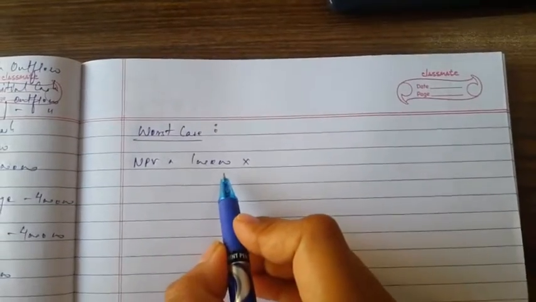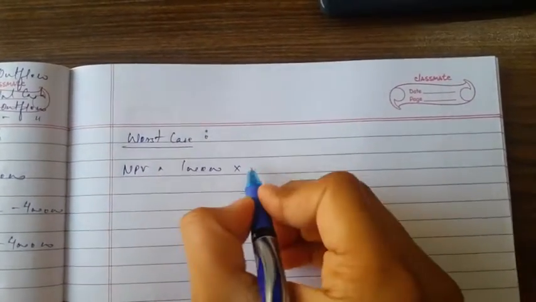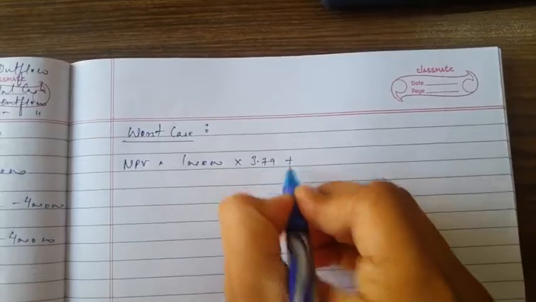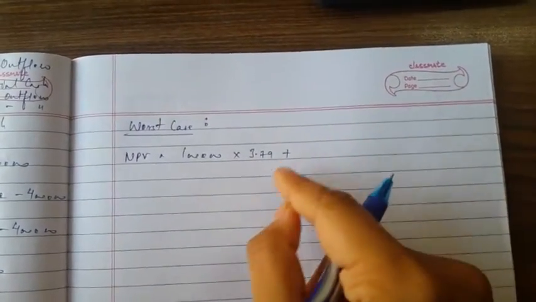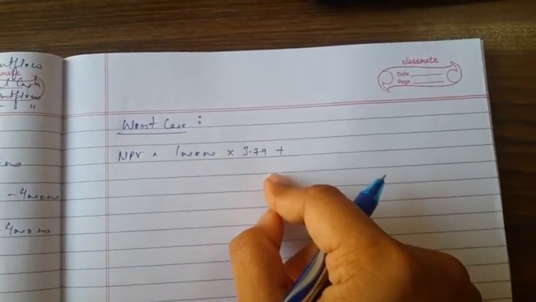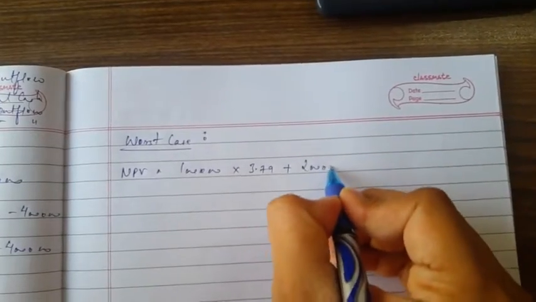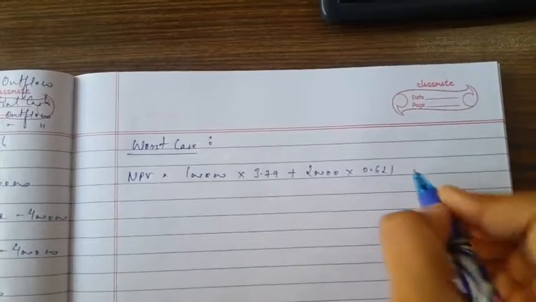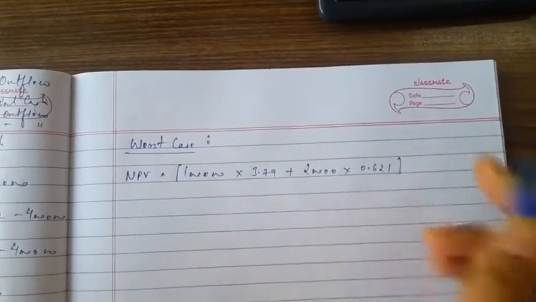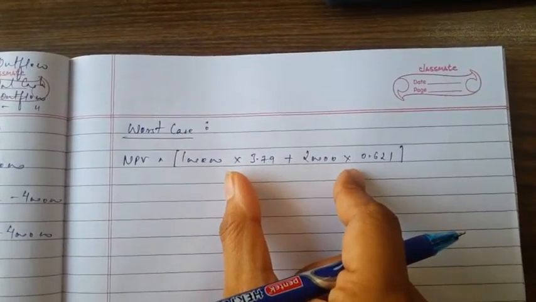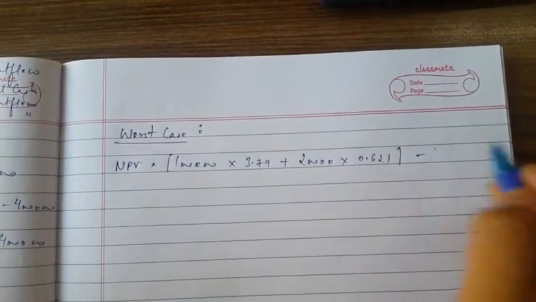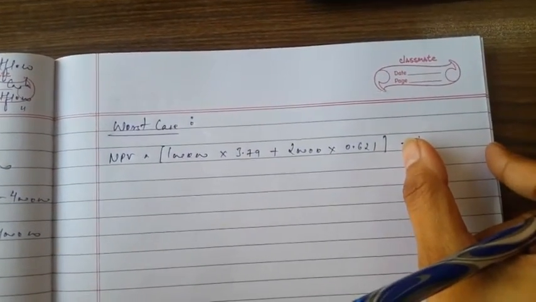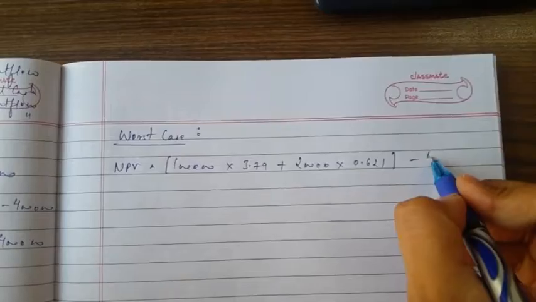So we'll multiply it with the PVAF at 10% and 5 years, which is 3.79, which we have already computed. Then we'll add the PV of salvage value. Taking the salvage value in the worst case as 20,000, we'll multiply it by the PVIF, which is 0.621. The sum total of these two will be the PV of cash inflows. Then we'll minus the initial cash outflow. In the worst case also it will be 4 lakh only.